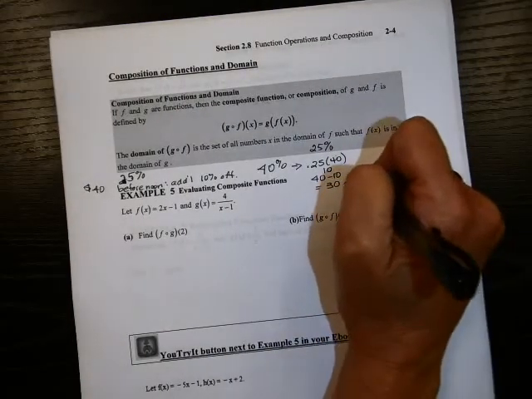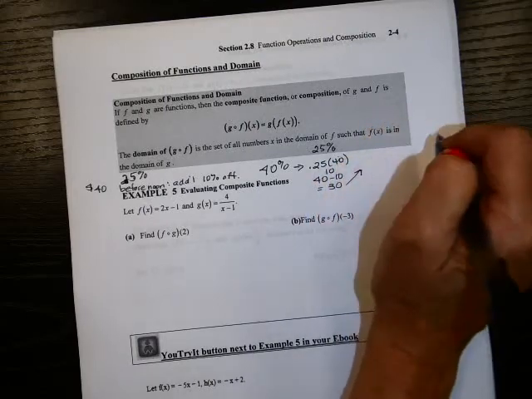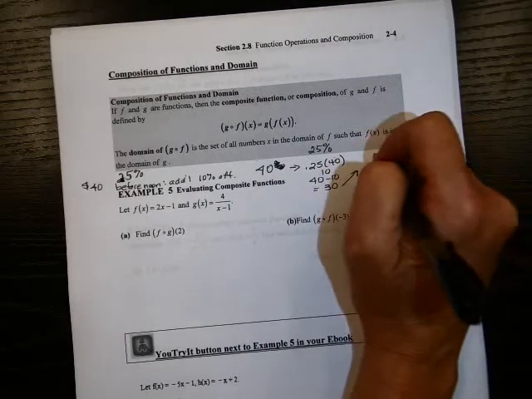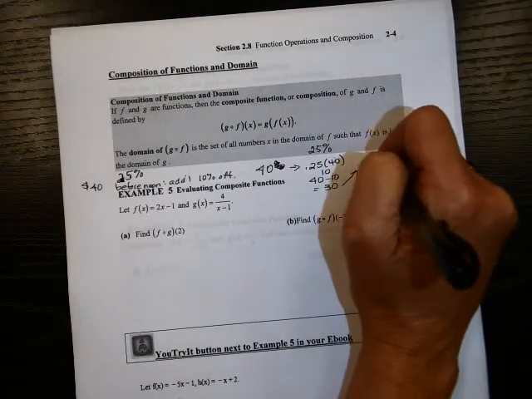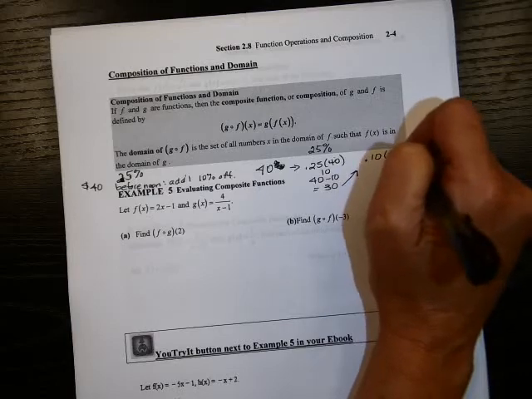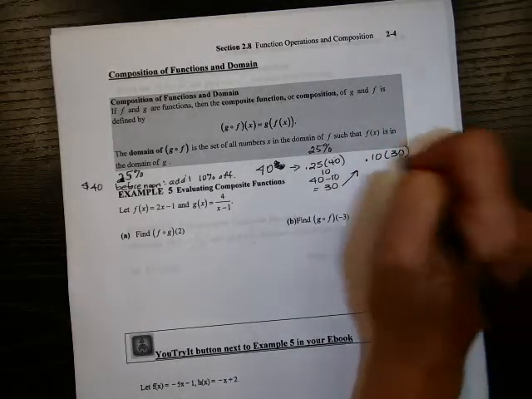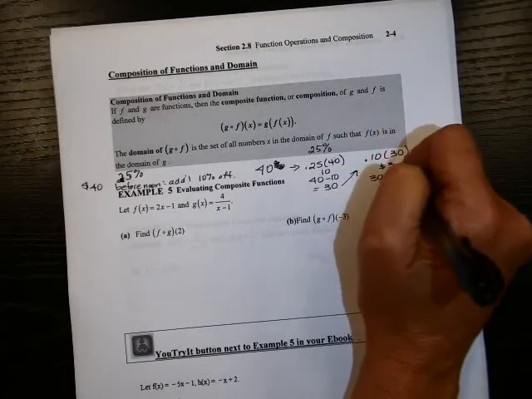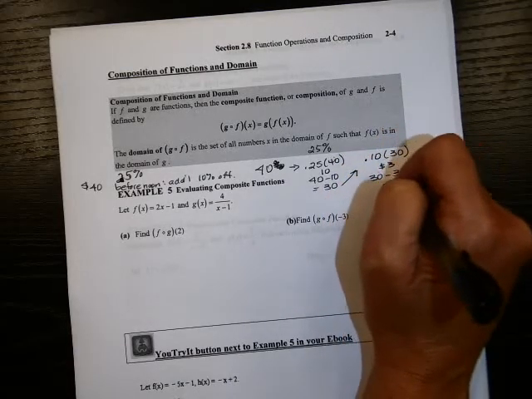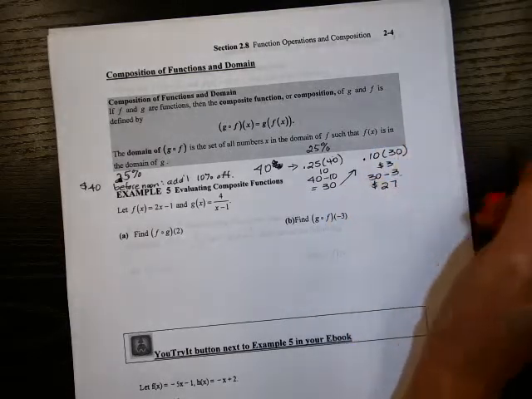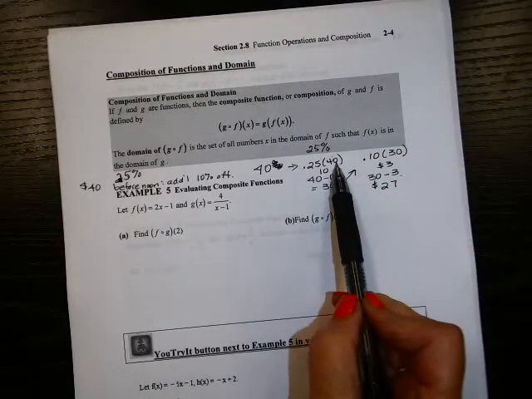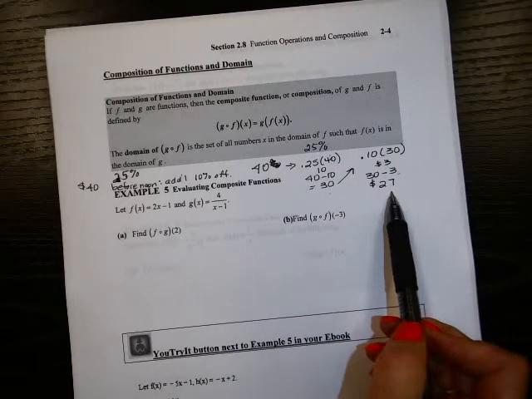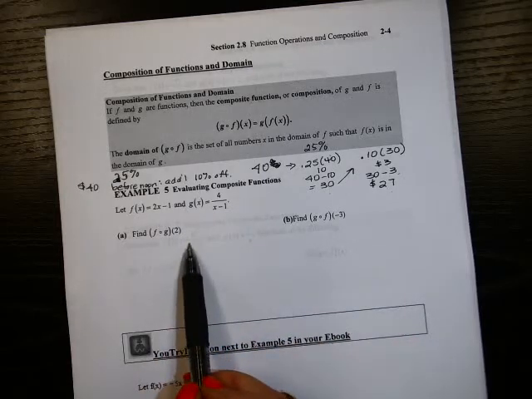So now what they're going to do is take 10% off of the $30, which is $3. So 30 less the $3 off gives you a new cost of $27. So you took 25% off the 40, gave you 30. Now you're going to take 10% off the 30 to get the 27.